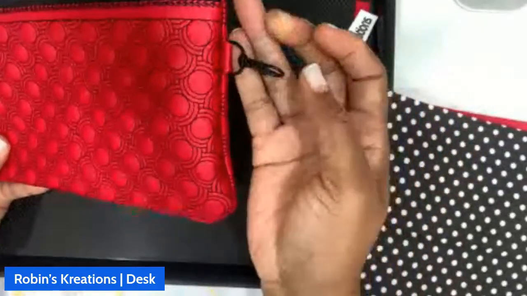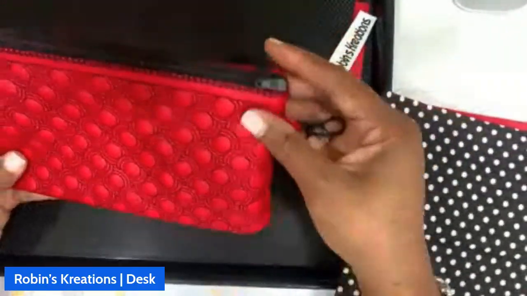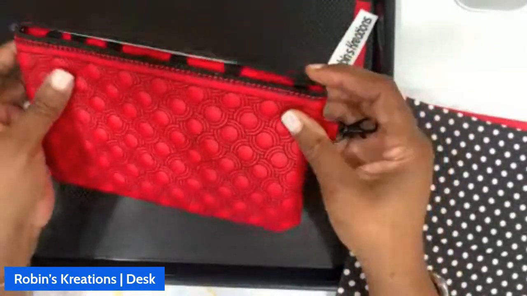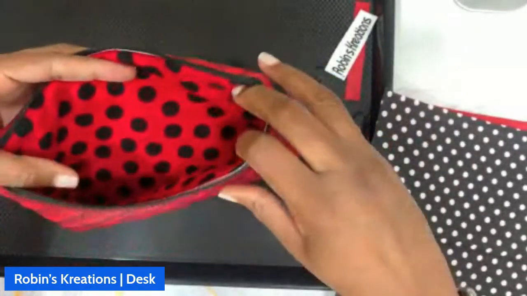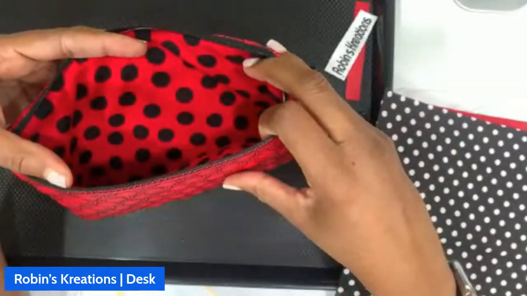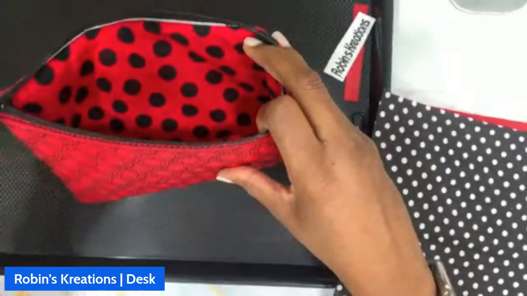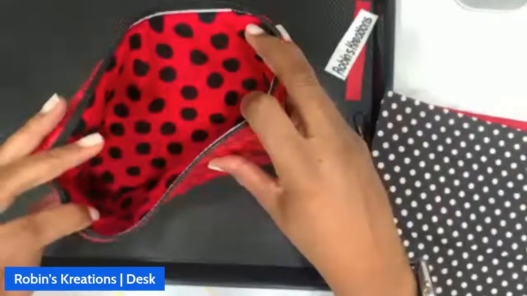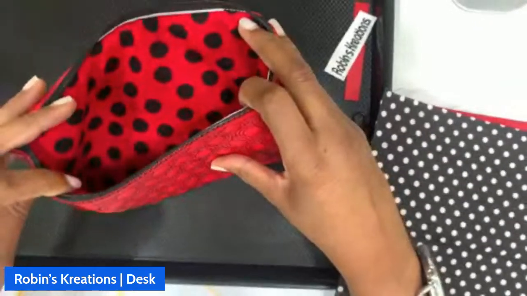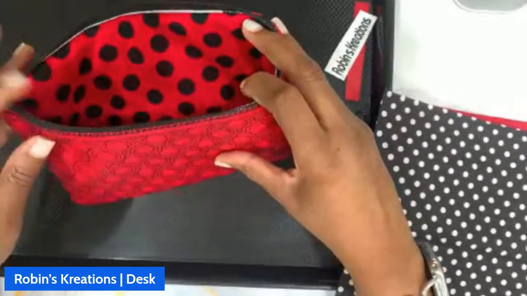And I did put the little hook on the side. Then when you open it, thank you so much, Spilling the Diversity. And then I put in here the ladybug polka dots. It's not ladybug, but they're polka dots. Or you can say they're red, black polka dots with the red background.